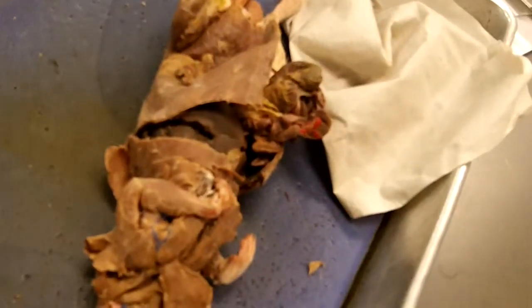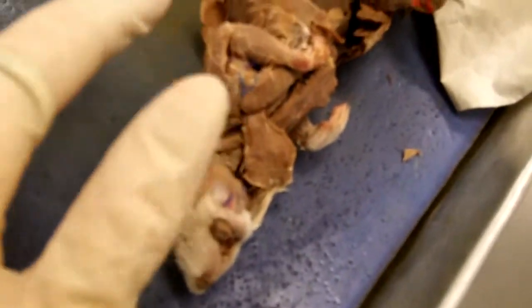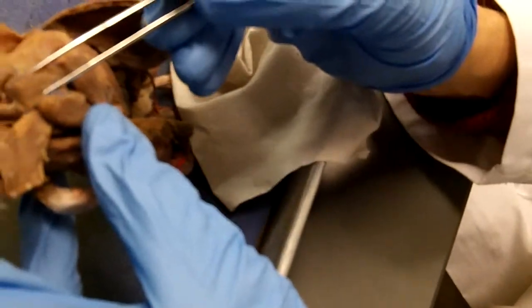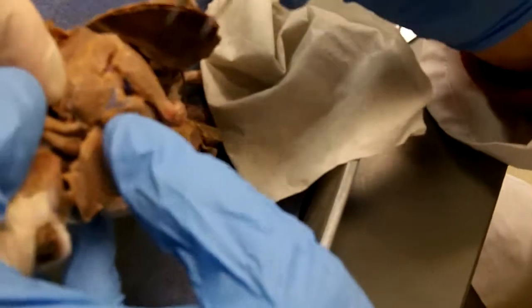We will find out. Yeah, cleidobrachialis. Right. Thank you.